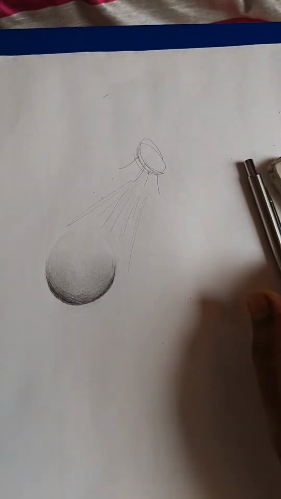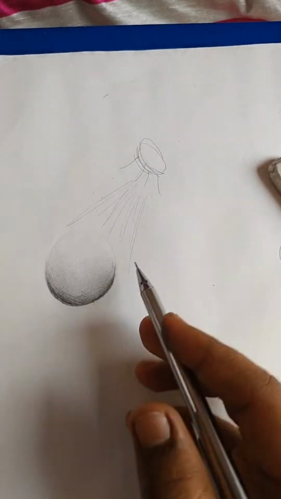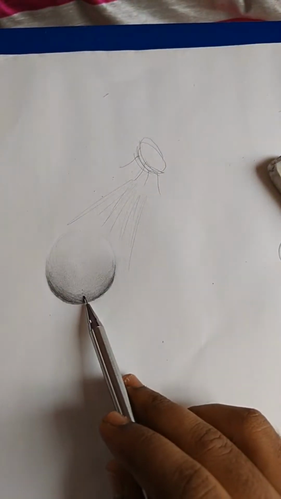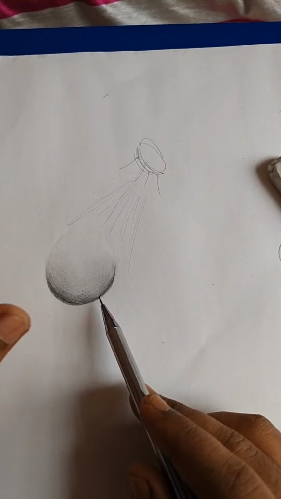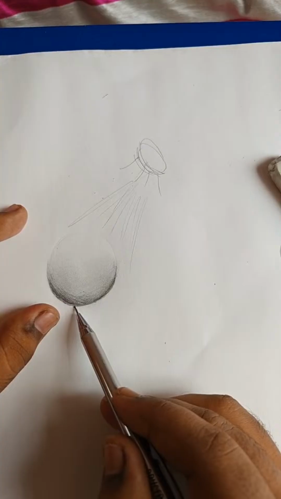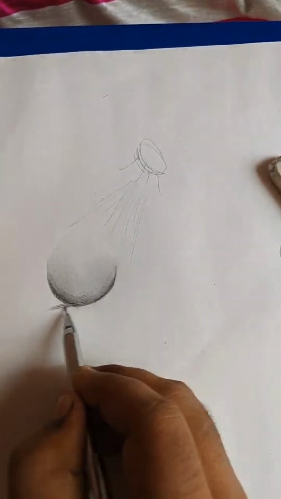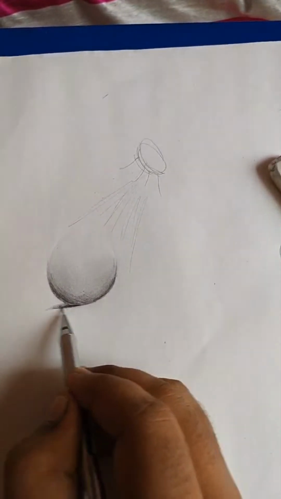Yeah, so now you can see it looks something like 3D, because I have done too much shading here right now. And if you want to make it 3D, then I will add shadows, right? After adding shadows, I will tell what happened and how to give that shadow.